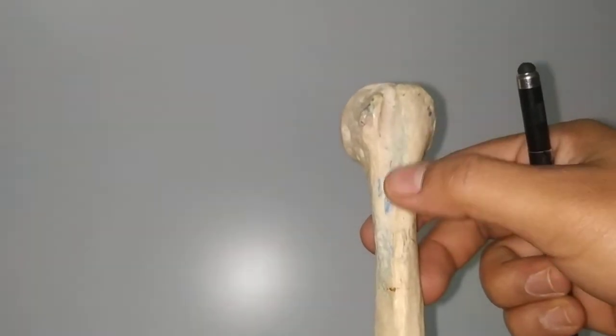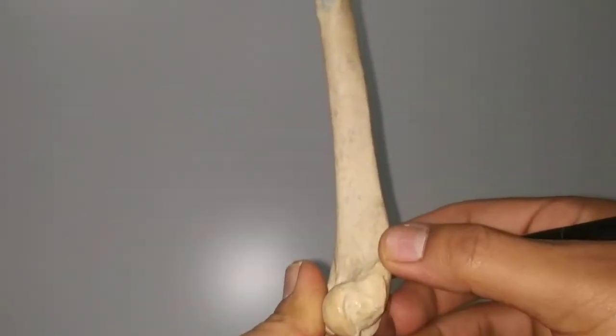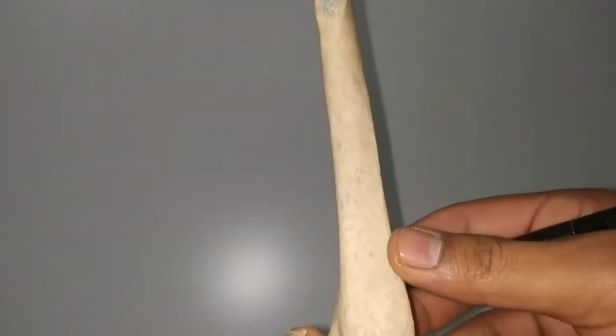The anterior border of the shaft of the humerus extends from the anterior border of the greater tubercle and runs down, occupying the upper 1/3 and middle 1/3, and in the lower 1/3 it disappears. Coming to the other two borders, the lateral border extends from the lateral supracondylar ridge upwards in the lower 1/3, and in the middle 1/3 it slowly disappears.